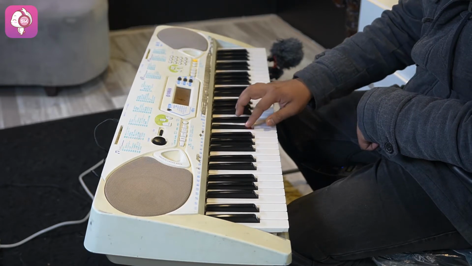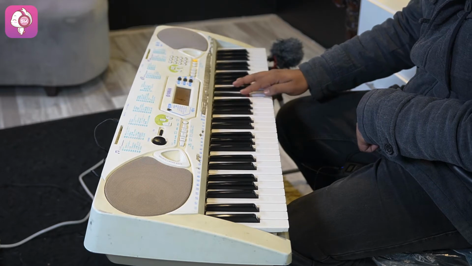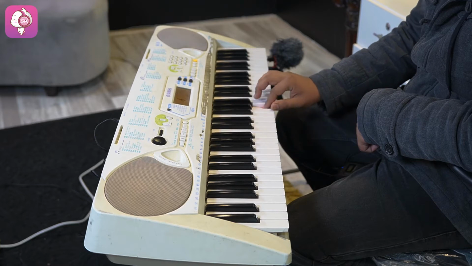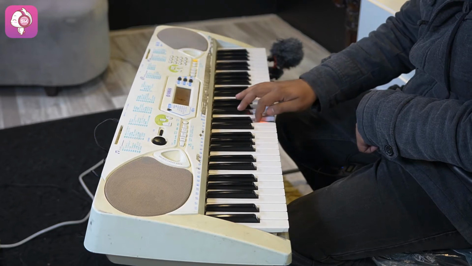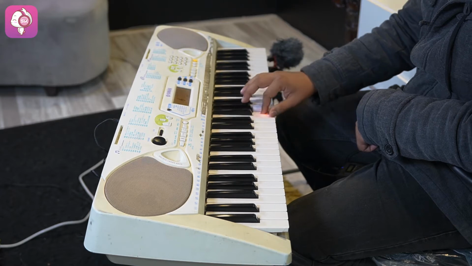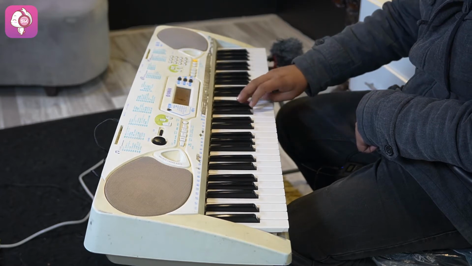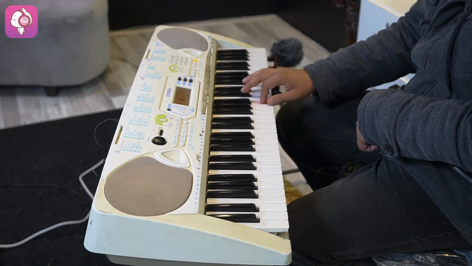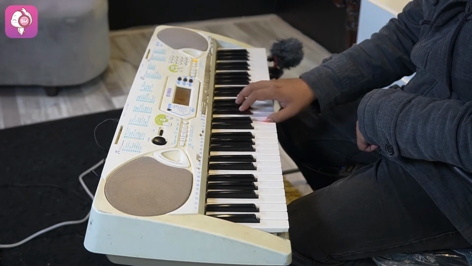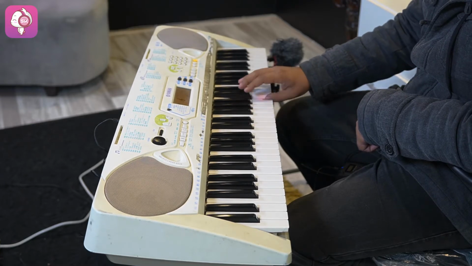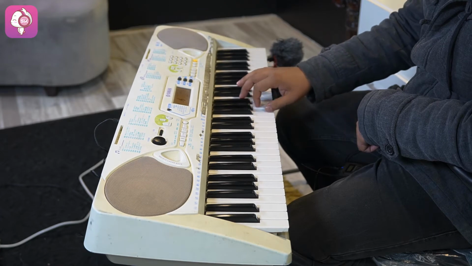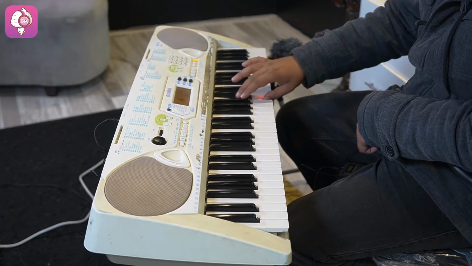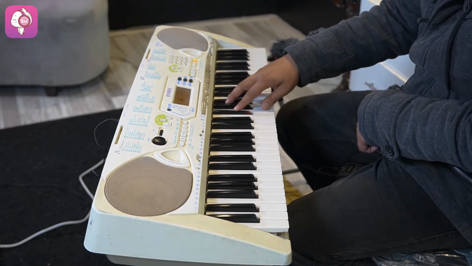This is the C sharp. D major. D sharp. E major. F major. F sharp major. G major.